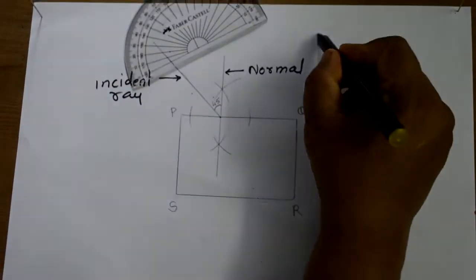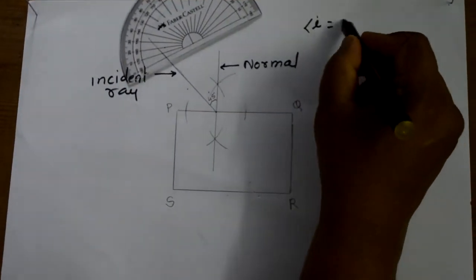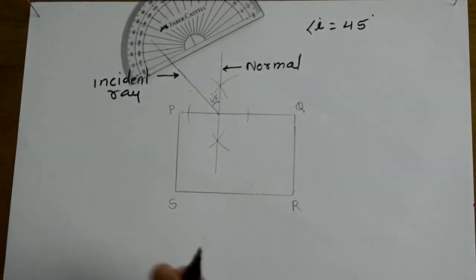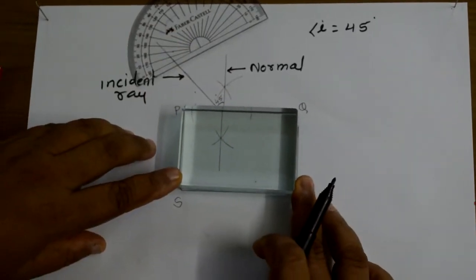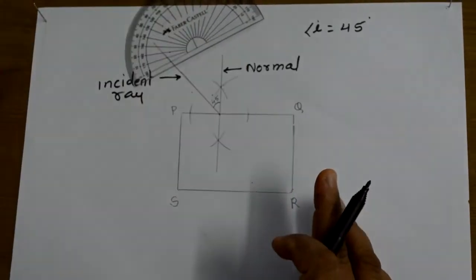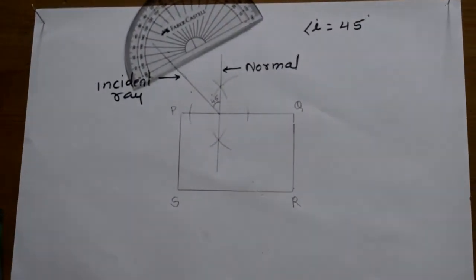So now angle I here is 45 degrees and we will be fixing the pins on the other side from the side SR. Before that, I will be fixing 2 pins on the incident ray.